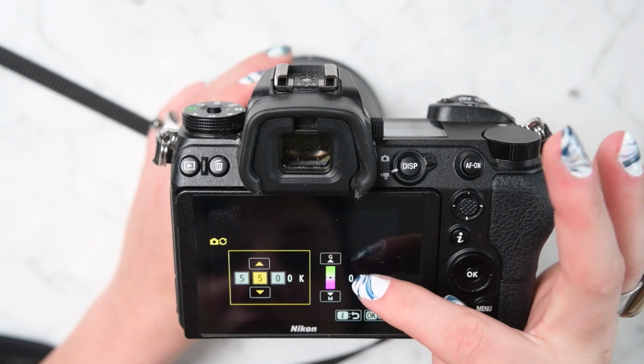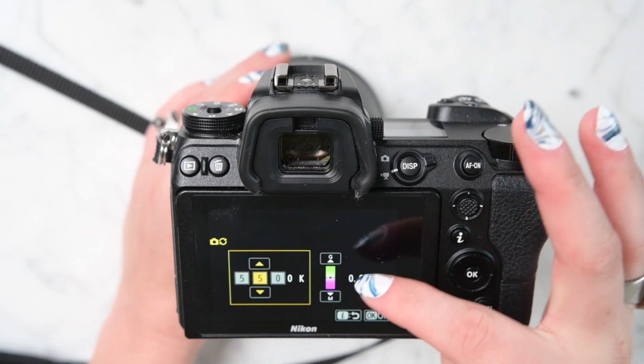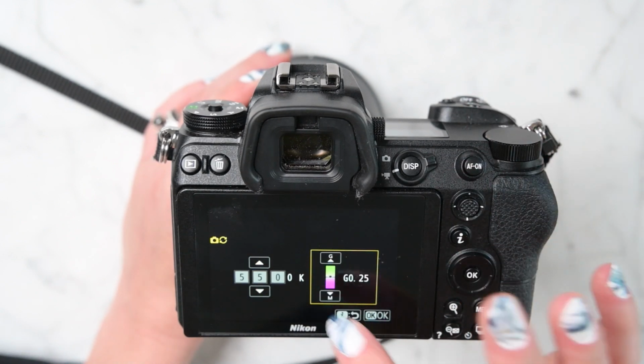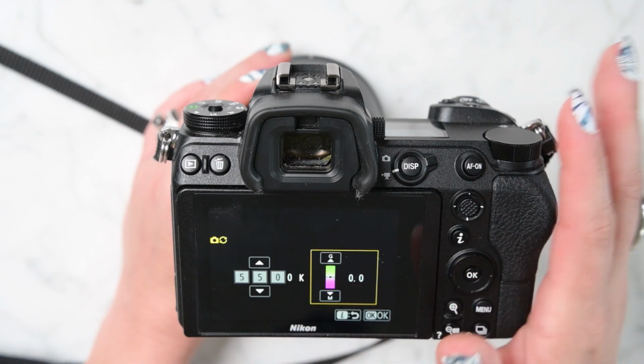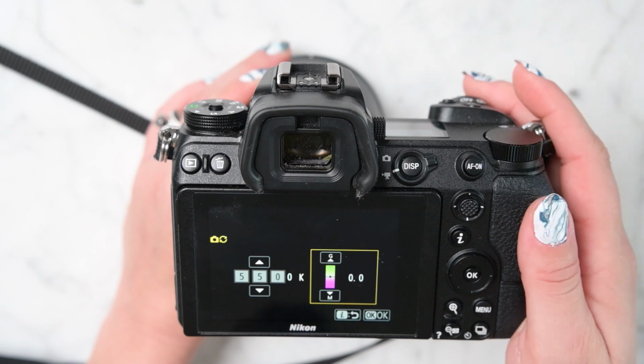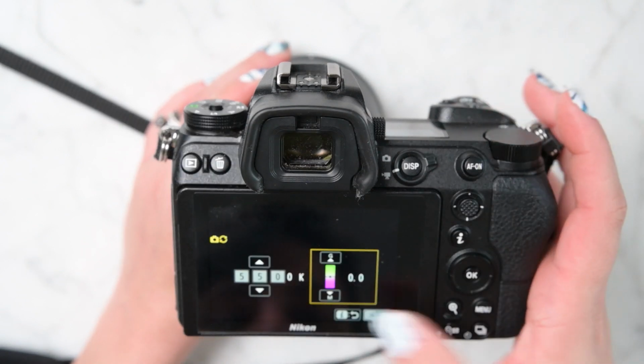You can also change, if you feel like your camera shoots a little bit magenta, you could change it up a teeny bit. I would not go crazy with this. In fact, I don't change that at all ever. So I just leave it alone. But yeah, that's how you could change your white balance.